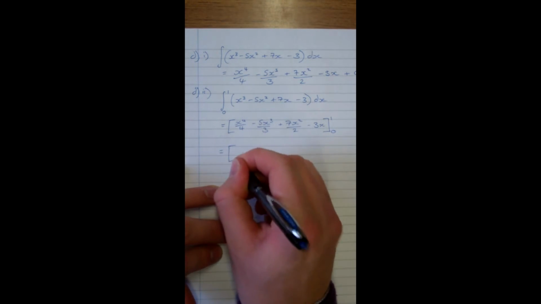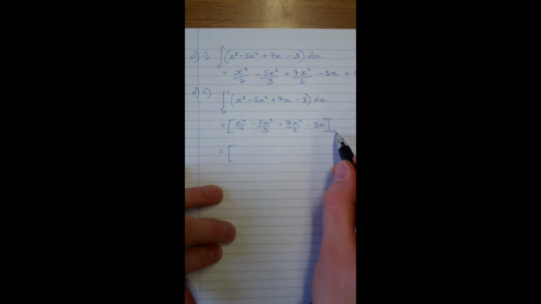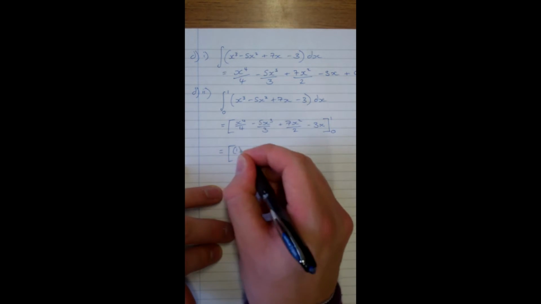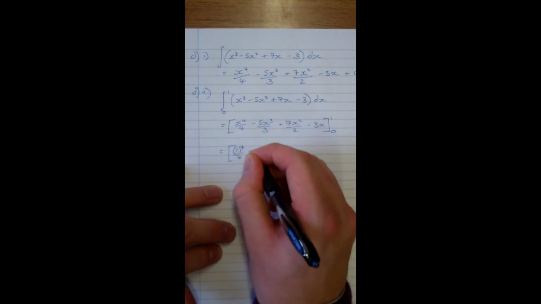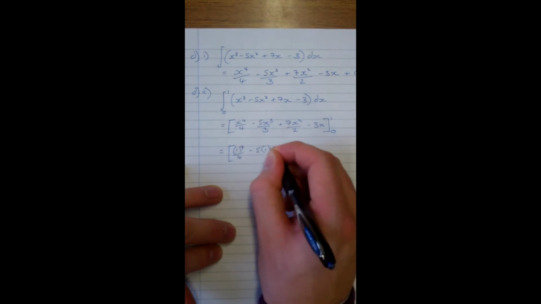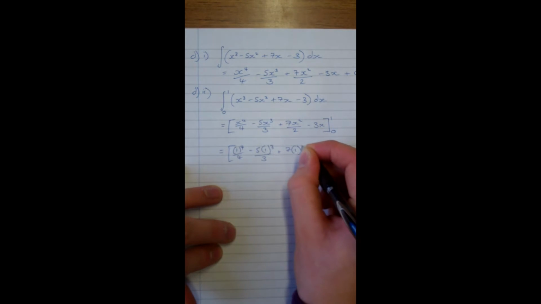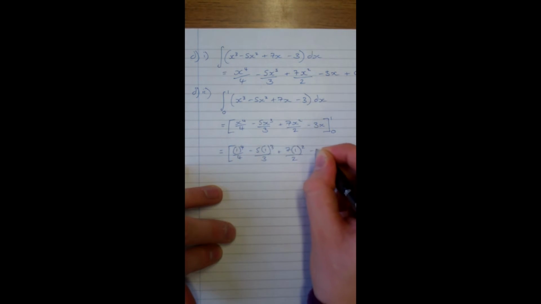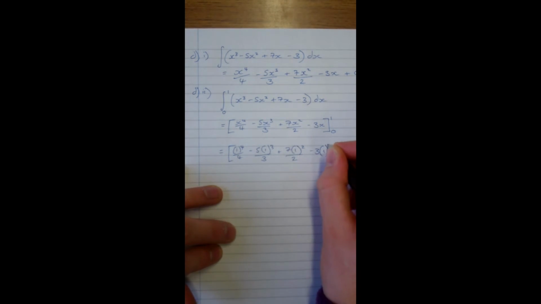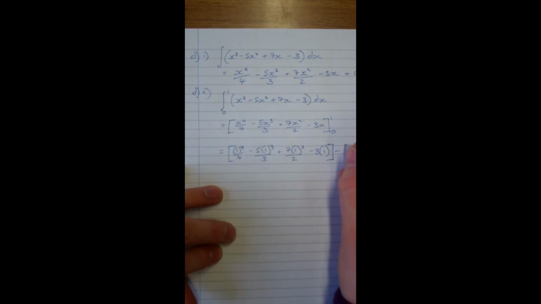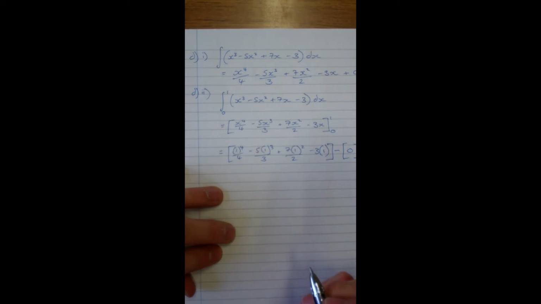Now, I want to do upper limit, take lower limit. So I sub in 1 to get me going. Shut that bracket and I take away the lower limit. Now, because all of these have x terms, if I sub in 0, I'm going to get 0. So it's absolutely fine to do that in your exam.